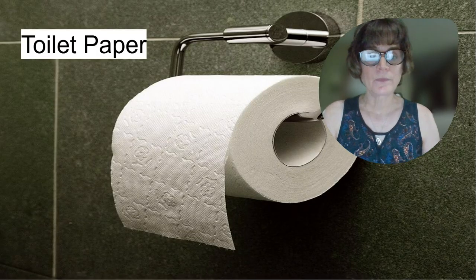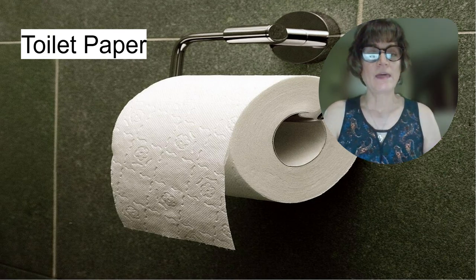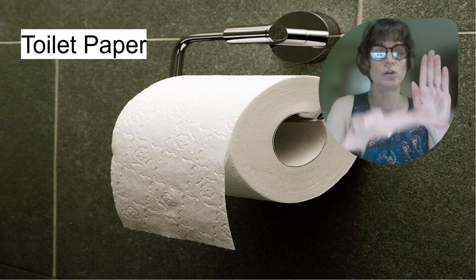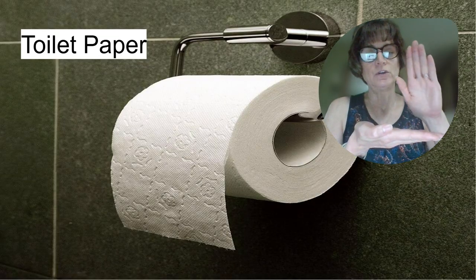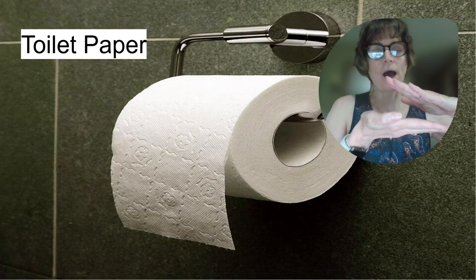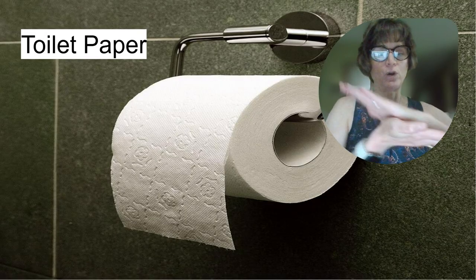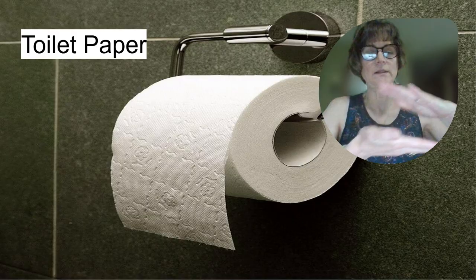Toilet paper. Again, we will sign toilet. And then paper, you're going to have 2 B hand shapes. Your non-dominant hand will be facing up. Your dominant hand will be at the top. And then you're going to slide paper. Toilet paper.